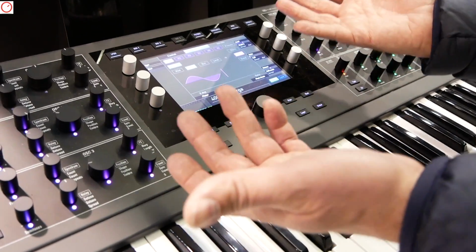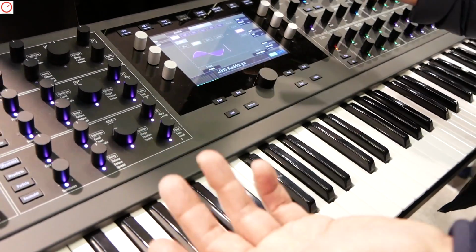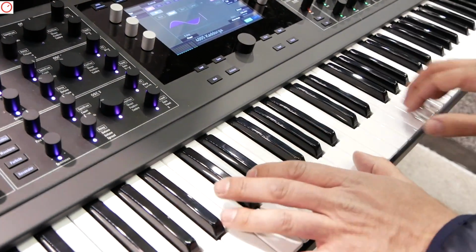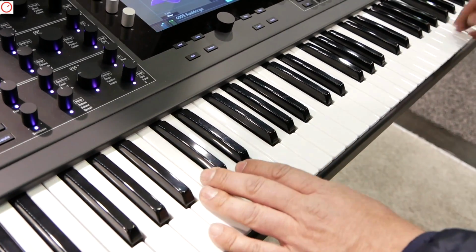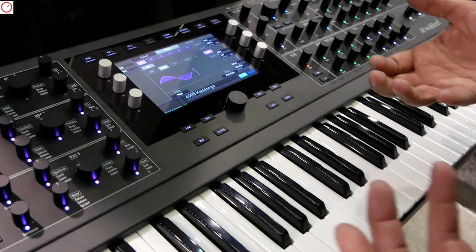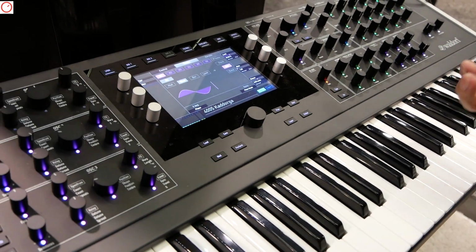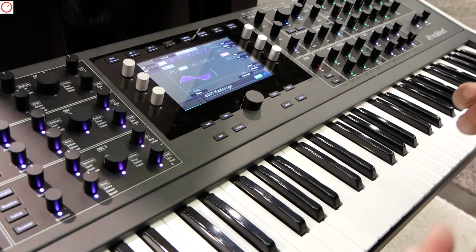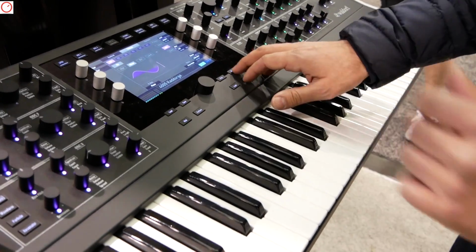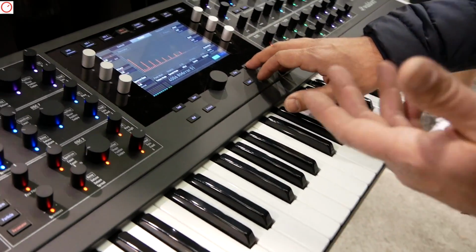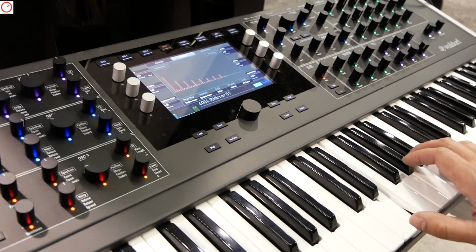You can also use just 6 kernels as an additive system for organ sounds. That's why we call it an oscillator build kit. You can do what you want. It's not just FM or ring mod. You can assemble it. This is another ring modulation example.